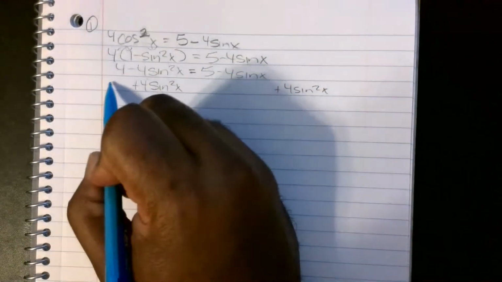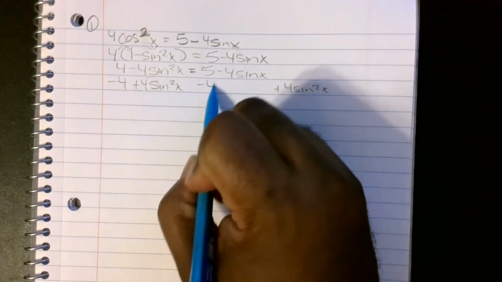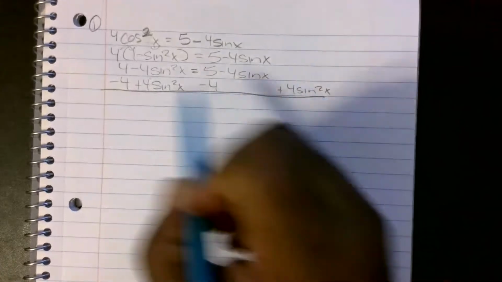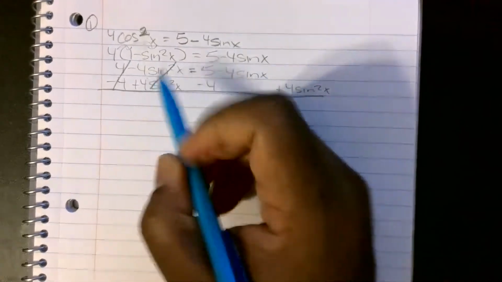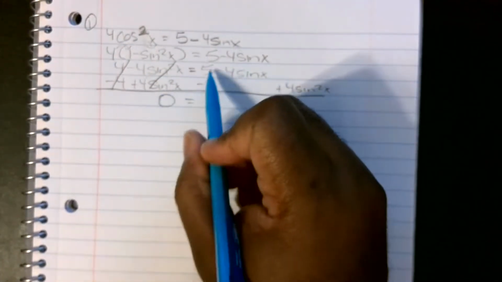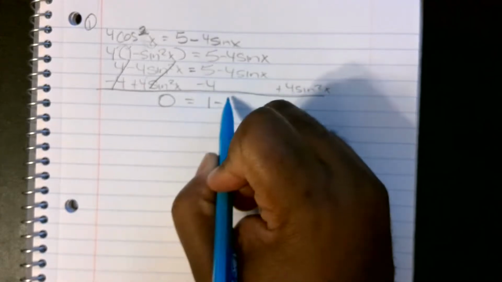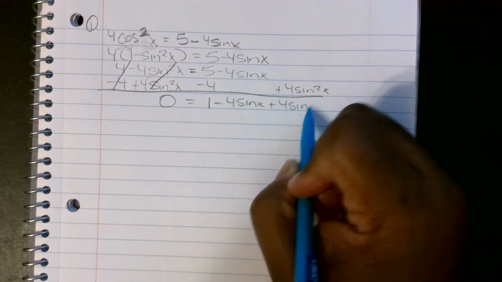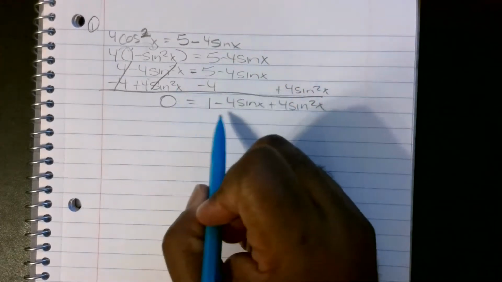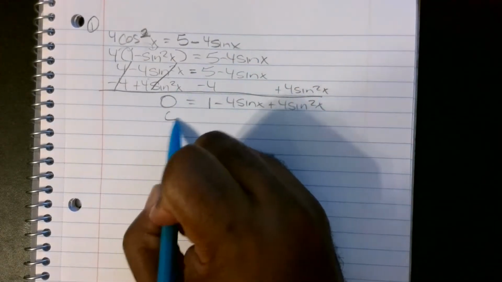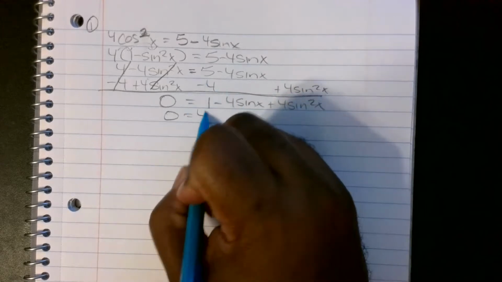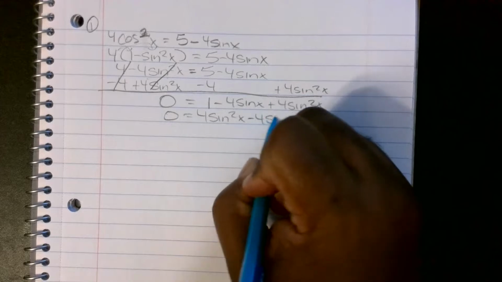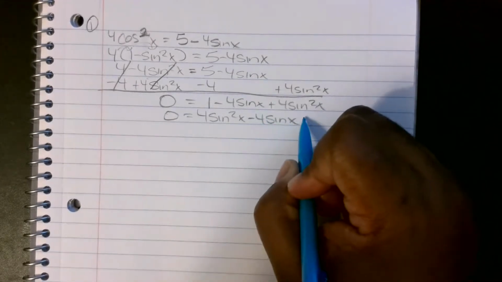And I'm also going to, at the same time, subtract the 4, so that there is nothing on that side. 5 minus 4 is 1. Minus 4 sine x plus 4 sine squared x. And if I move it around a little bit, 0 is equal to 4 sine squared x minus 4 sine x plus 1.